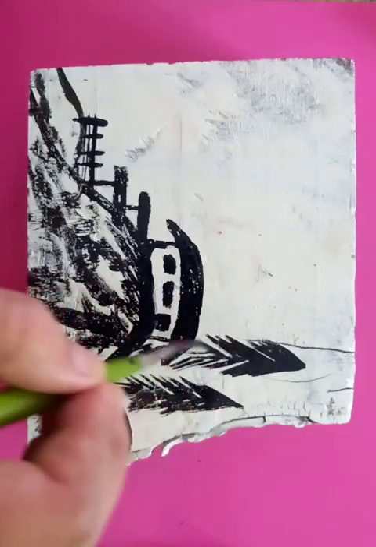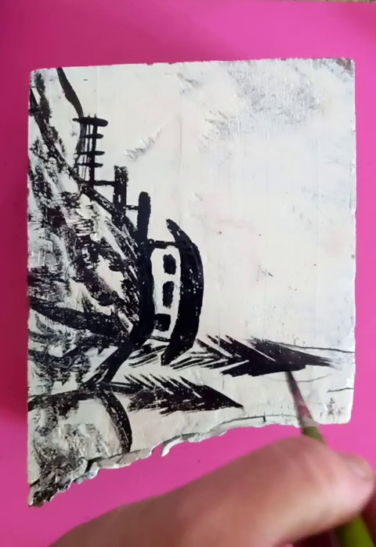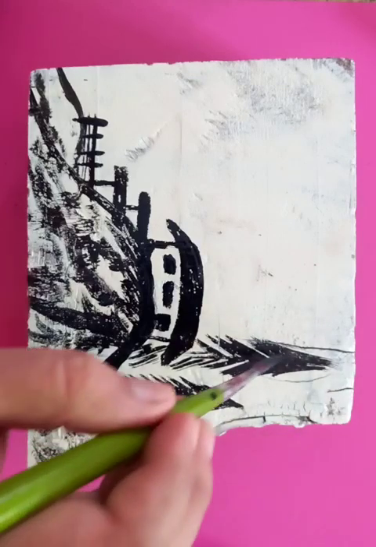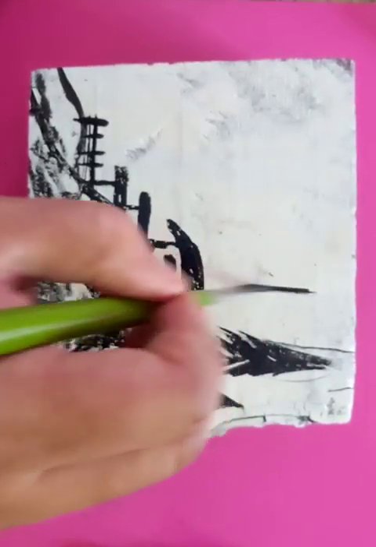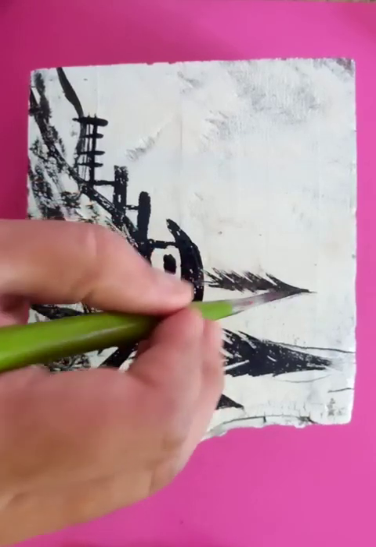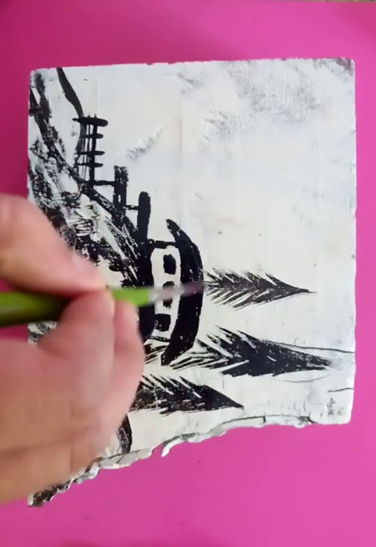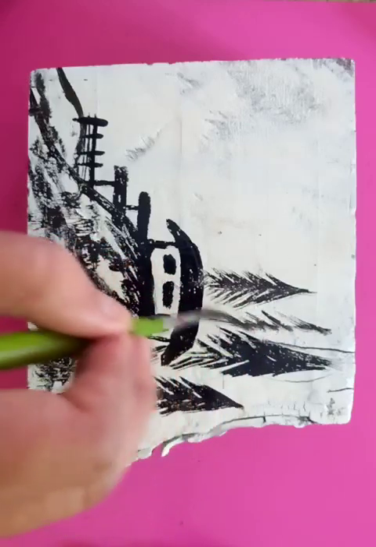Just draw like this. Also the other branches you can see here.